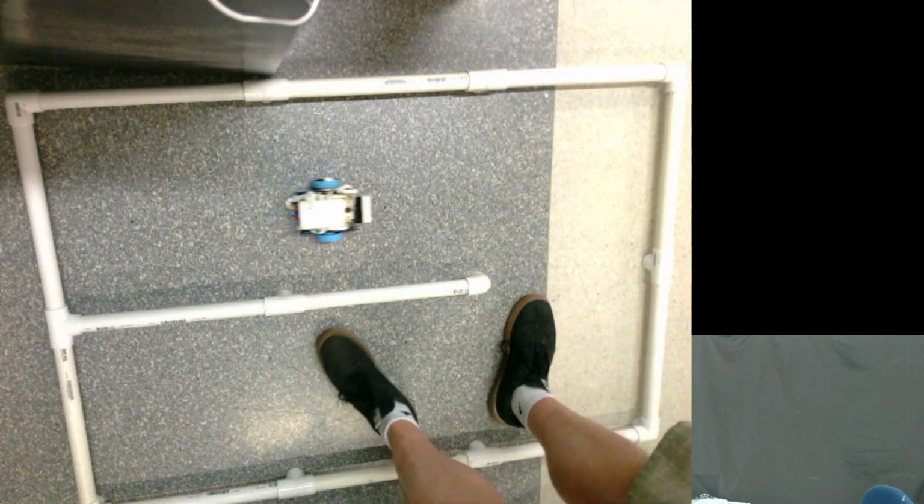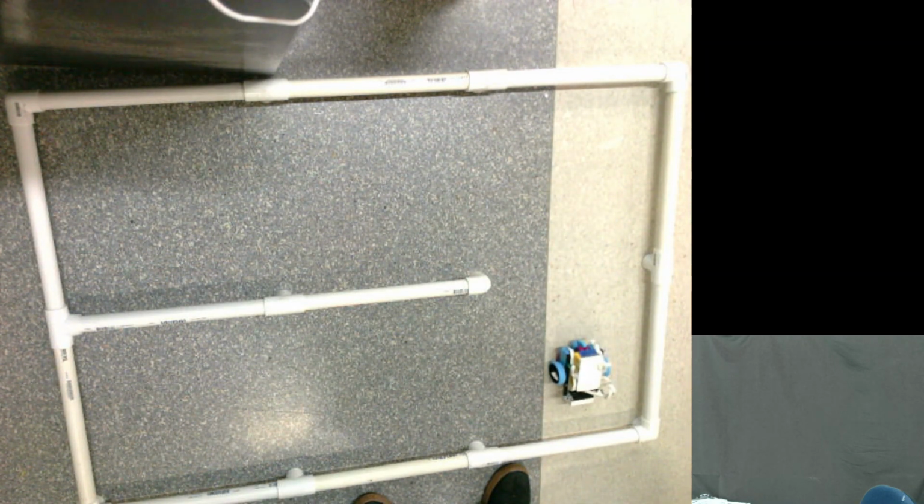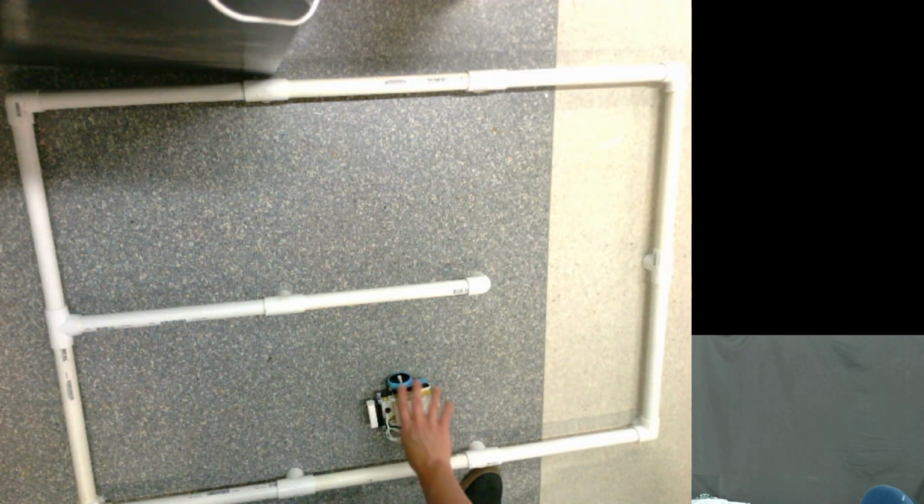So for example, it goes like this until it hits the wall. Oh, it didn't hit the wall. That's perfect. It waits 1 second, detects the wall, waits a second, turns. And then at the end, I'm going to put my foot down at a random spot, and it has to not run into my foot.